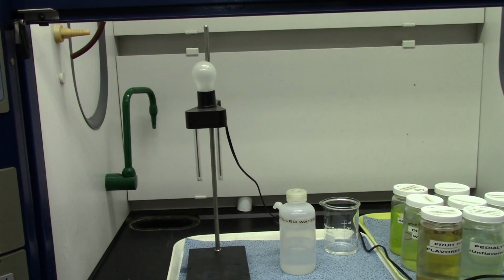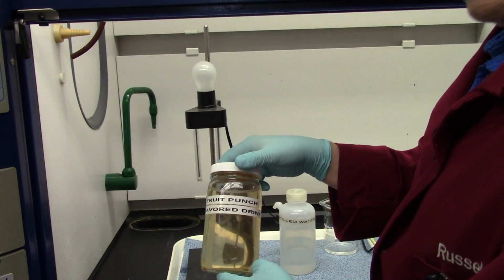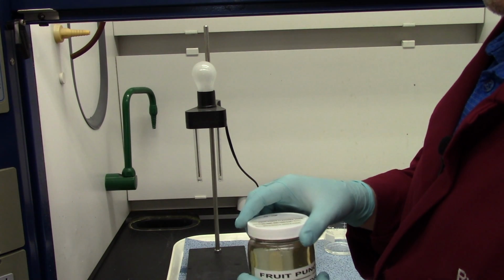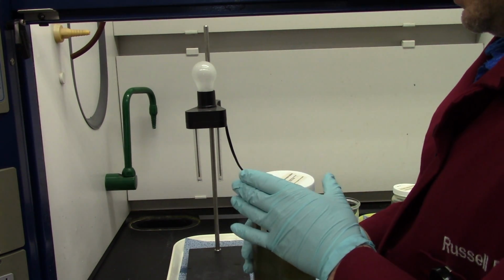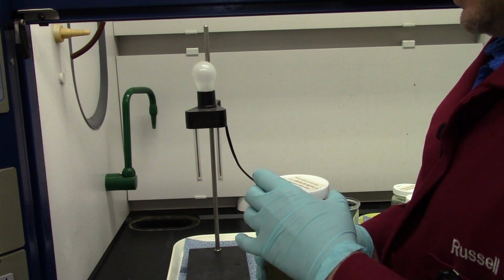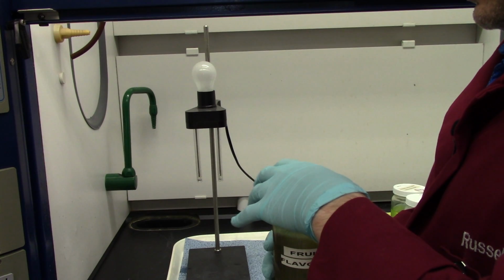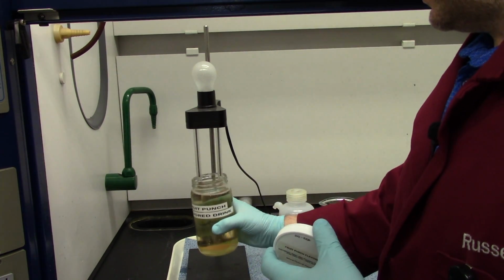Okay, guys. We have a series of household products or food products that we want to test in our electrolyte experiment. So what we're going to do is take jars like this. This one contains fruit punch. And we're going to put it under the electrodes and see if it lights the lamp. Now, the ingredients here are high fructose corn syrup, juice concentrate, and citric acid, vitamin E, and some natural flavors. Not a lot going on in there in terms of electrolytes.